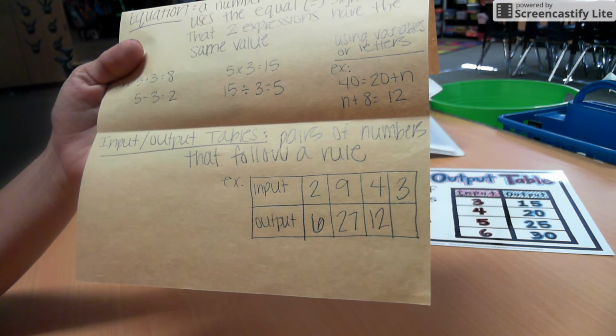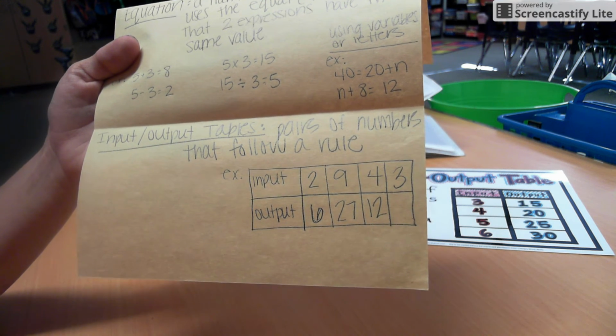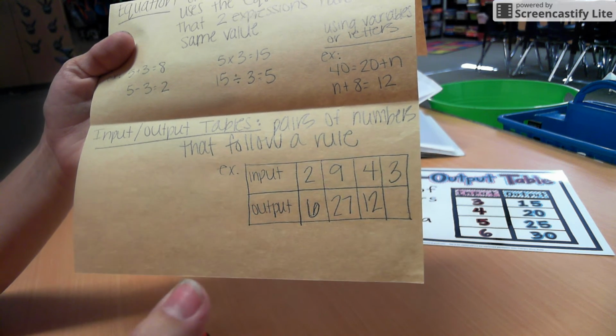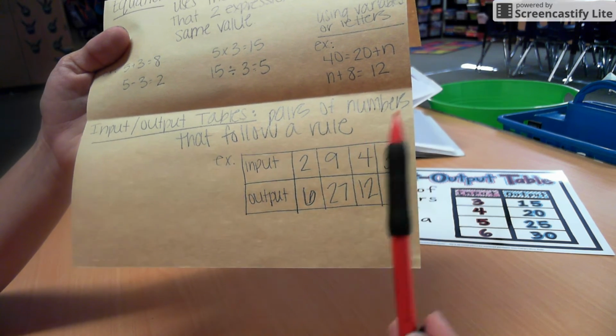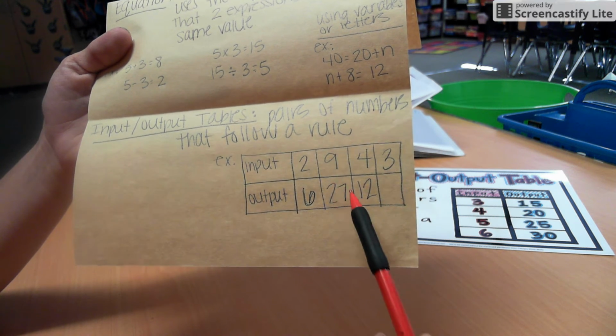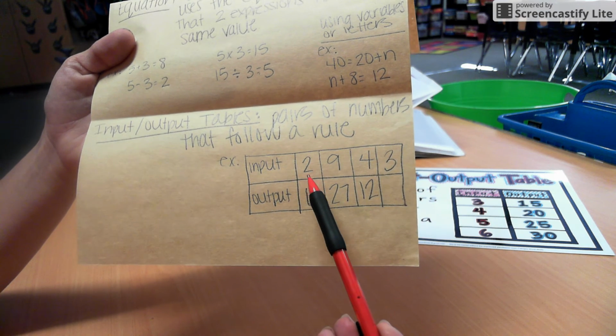Okay, well, there's a couple things. Some of you may have said add 4. Some of you may have said multiply by 3. So then you have to go and check, does that rule apply to the rest of them? Well, if I start with add 4, if I do 9 plus 4, do I get 27? No. So let's check my multiplying by 3.